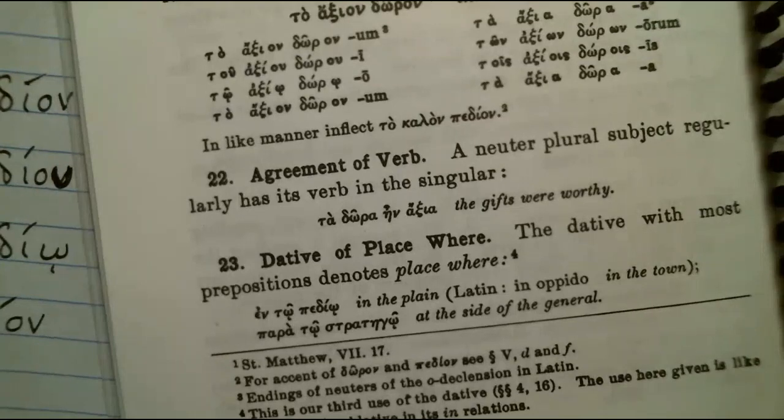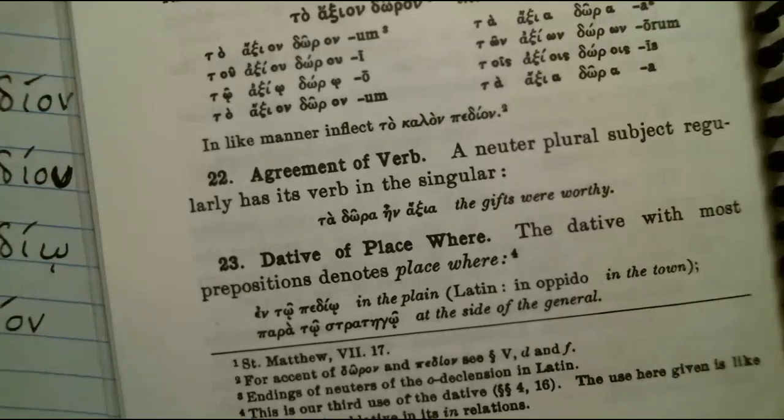And later on in a moment, you'll see that when you have a word like 'into', you're going to use the accusative, because remember, the accusative is the receiver of action or motion, right? Dative is more of a stationary kind of happening. All right, I hope I'm not confusing you with all that.